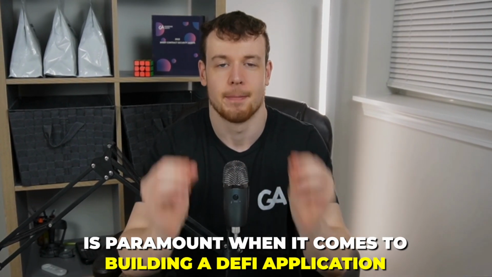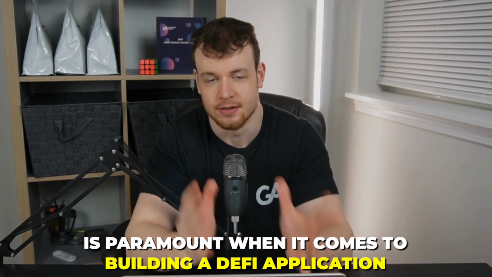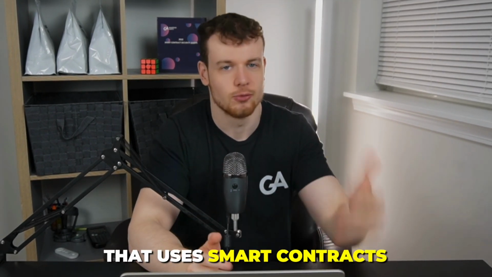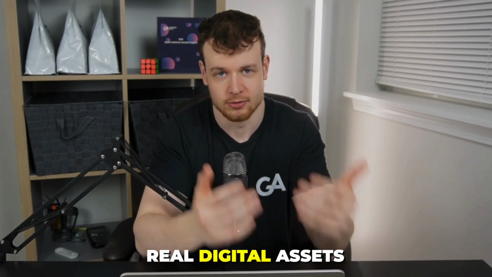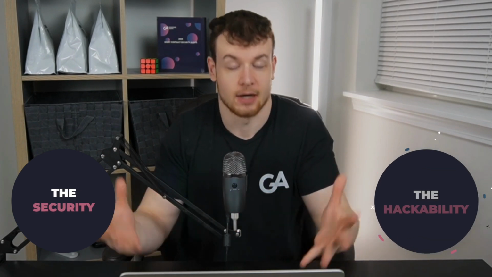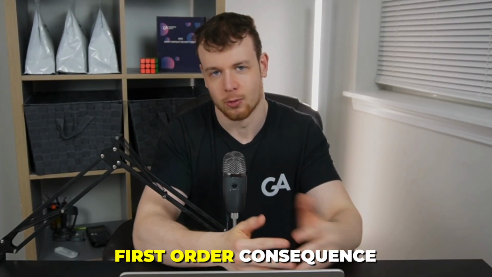The approach you take to developing your smart contracts is paramount when it comes to building a DeFi application or any kind of blockchain-based application that uses smart contracts, and especially ones that are going to house real digital assets. And of course, obviously, the first downstream effect of how you develop your smart contracts is the security and the hackability of your smart contracts. When you deploy, are your smart contracts going to get hacked, right? So obviously that's a first order consequence of the quality of your development process.